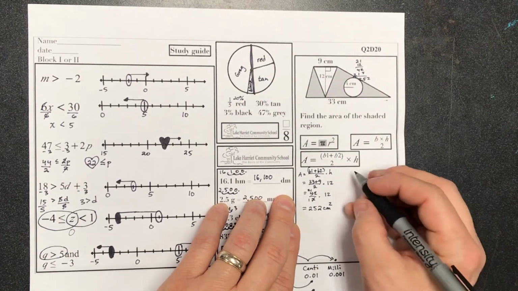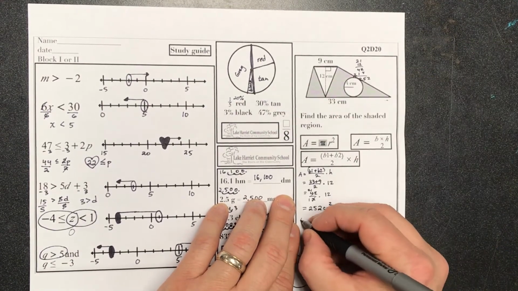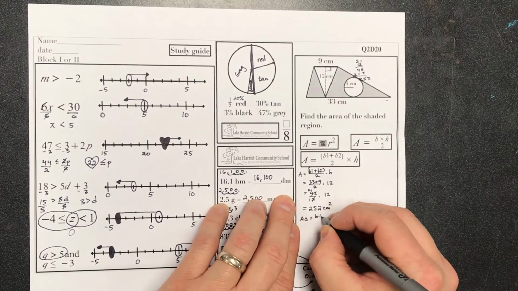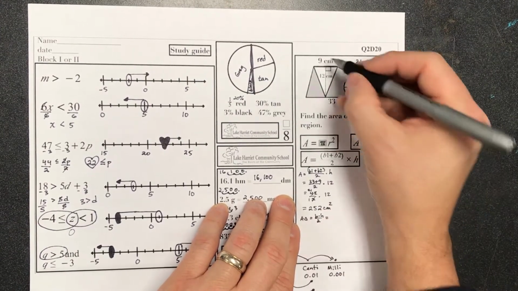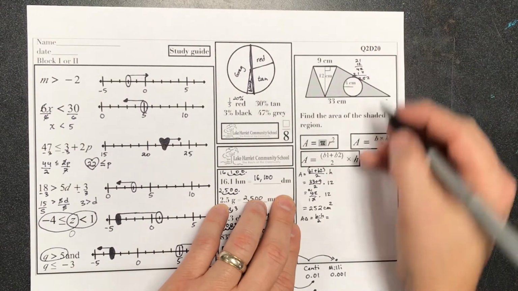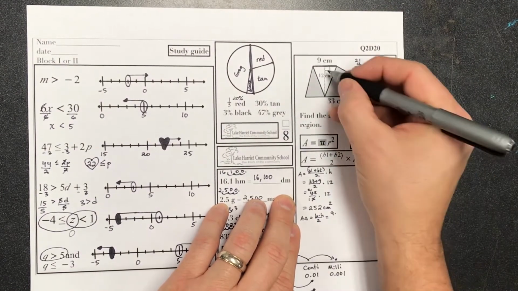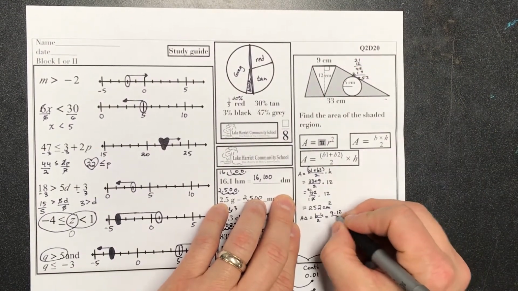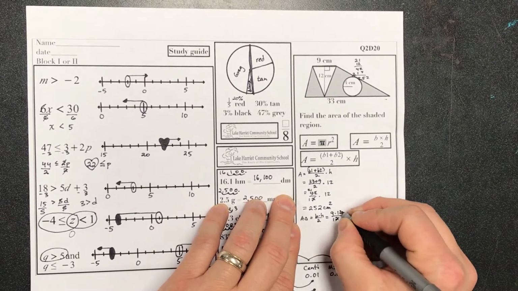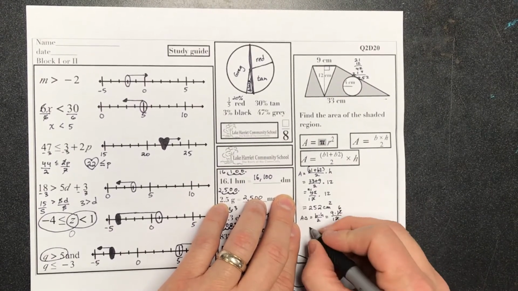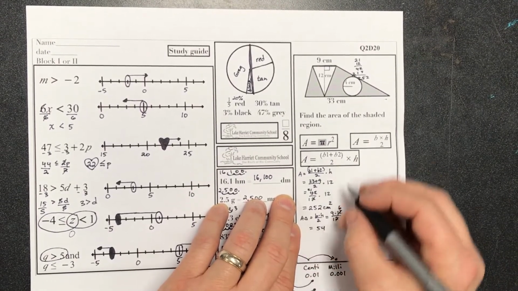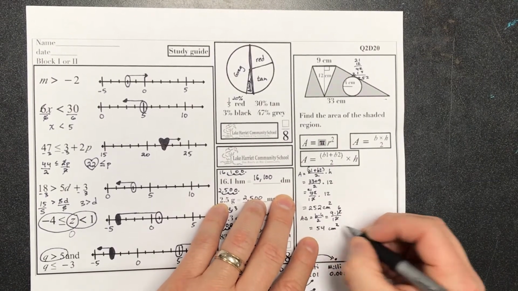Okay. So then the area of the triangle equals base times height divided by 2. If I rotate this around, the base is 9 times the height, which is 12, divided by 2. 2 goes into 2 once. 2 goes into 12 6 times.